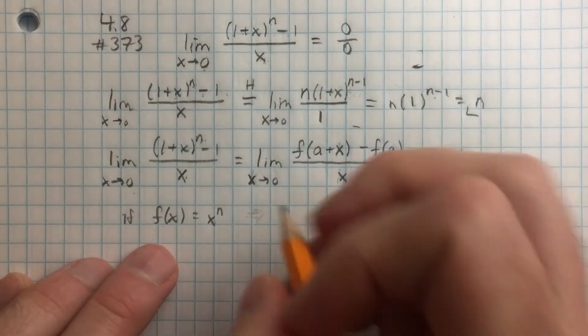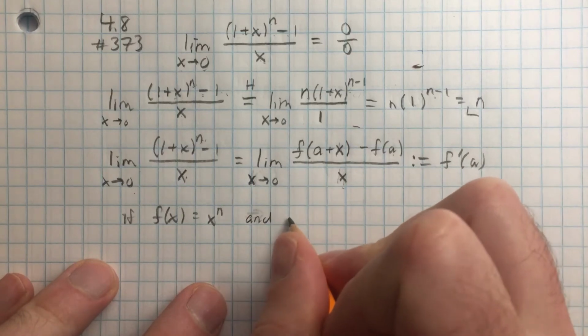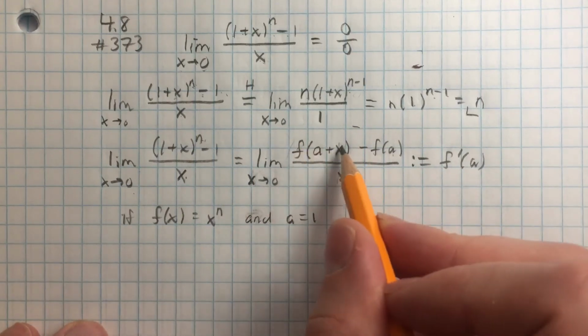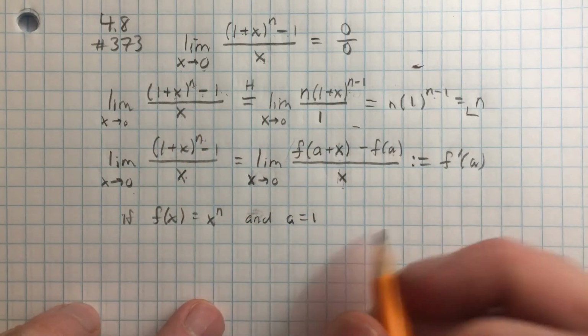If our supposition is correct, f is the nth power function, and a is 1 from this setup on the left here, the left part of the numerator makes that pretty convincing.